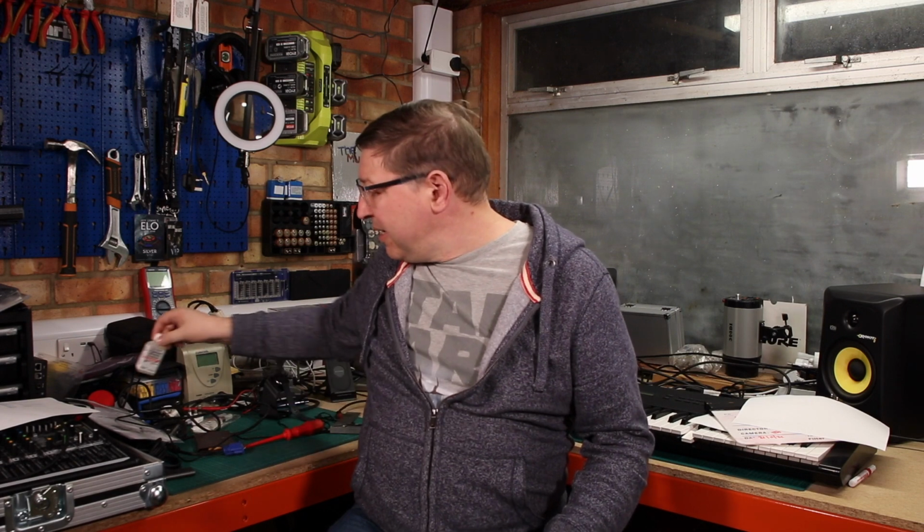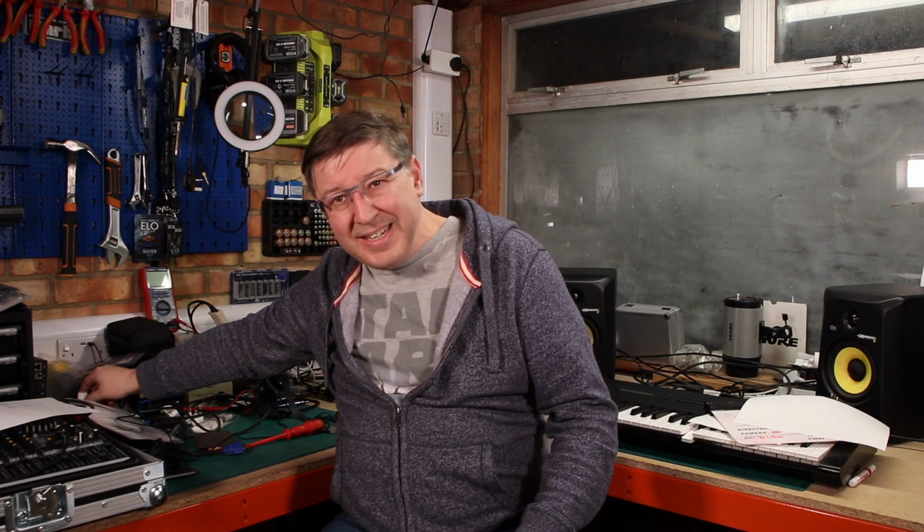Quite often that is the problem, especially with legacy tech, especially if it's not been well treated, it's been bashed about a bit. The solder joints crack, or they just dry out. And it sounds daft, how can solder joints dry out? But they do.